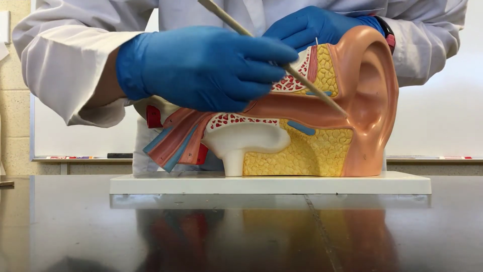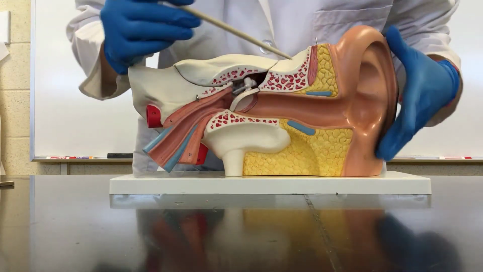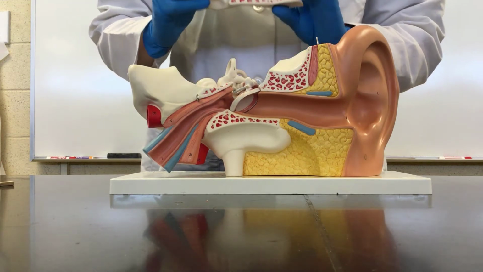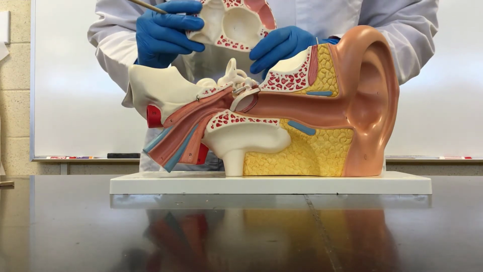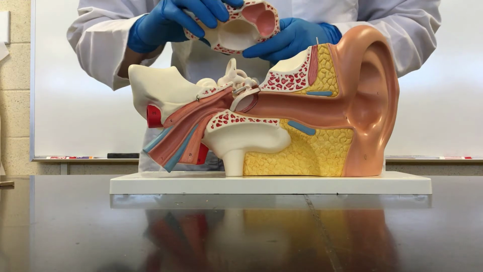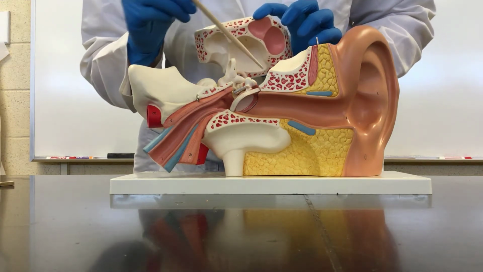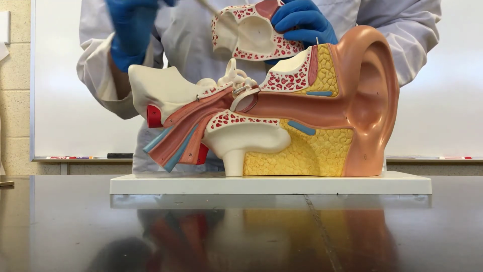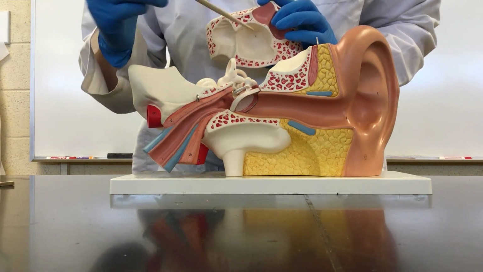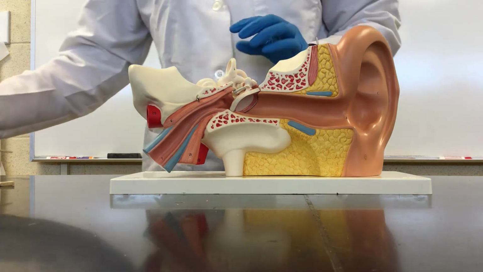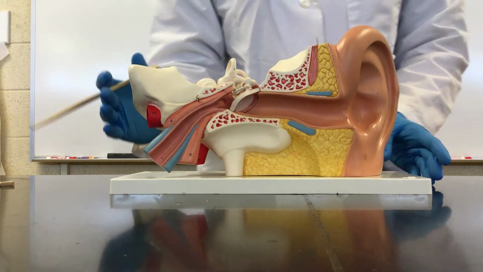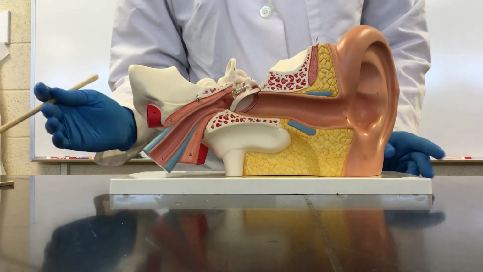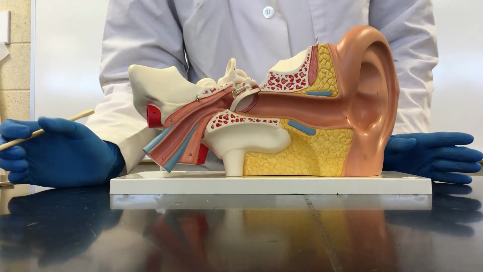And that's going to be attached to our external ear. And then we can see here, let's remove this. This is going to be the upper part of the temporal bone, and you can see that there is the petrous part of the temporal bone, and there are hollow openings inside the temporal bone where all of your middle and inner ear apparatus are going to live. So as we look through this model, we're going to divide it into three areas.